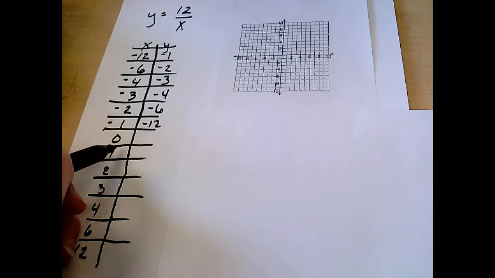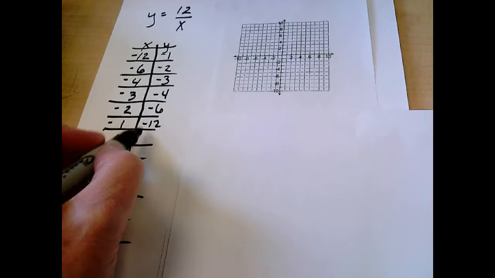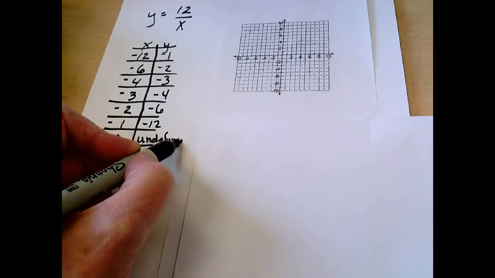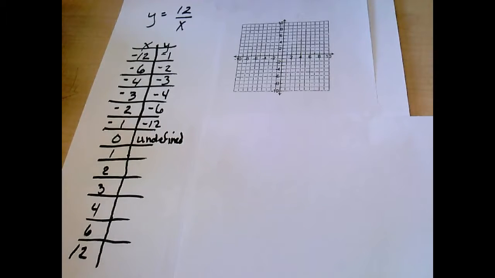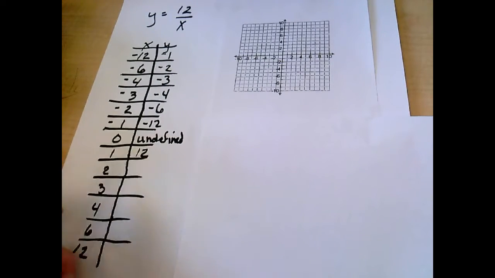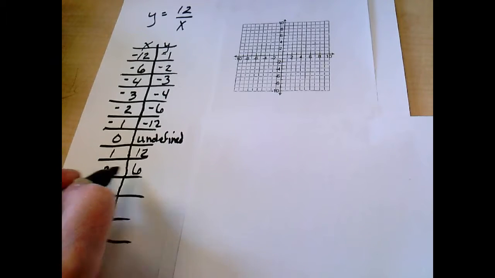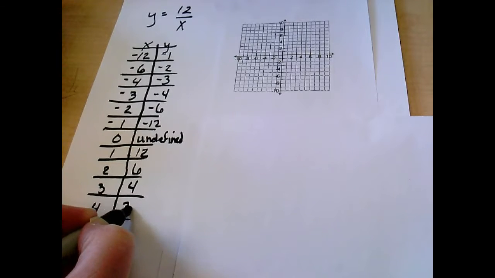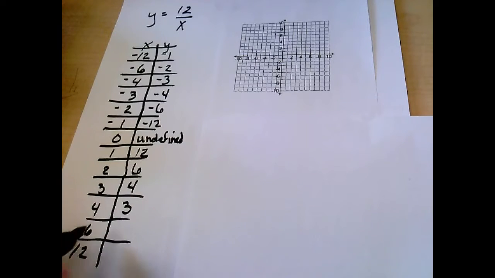12 divided by 0, I cannot do that. That is considered undefined, and you'll see what happens to undefined numbers in a second. 12 divided by 1 is just 12. 12 divided by 2 is 6. 12 divided by 3 is 4. 12 divided by 4 is 3. 12 divided by 6 is 2. And 12 divided by 12 is 1.